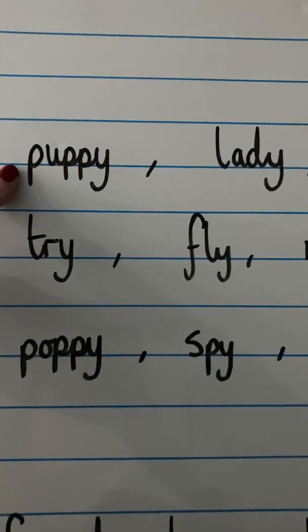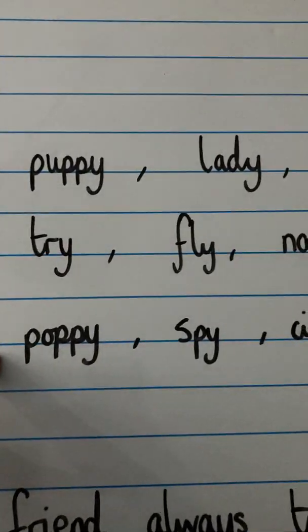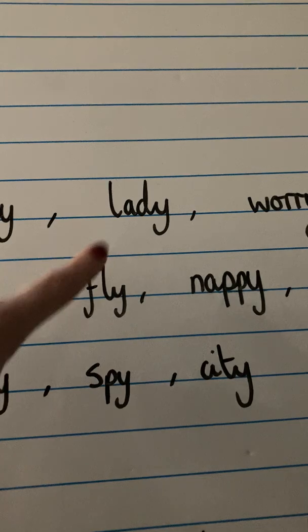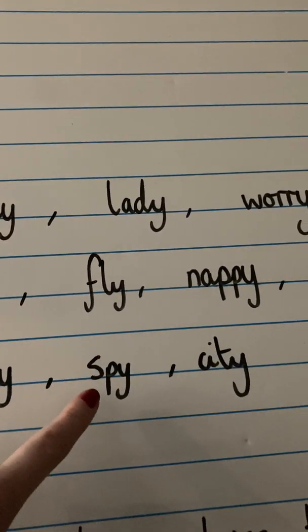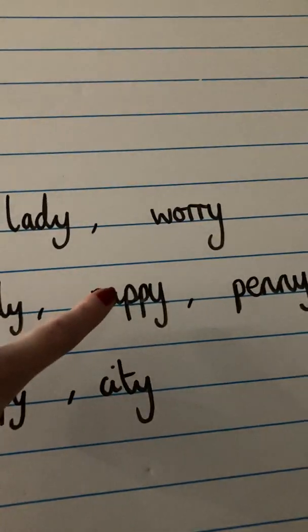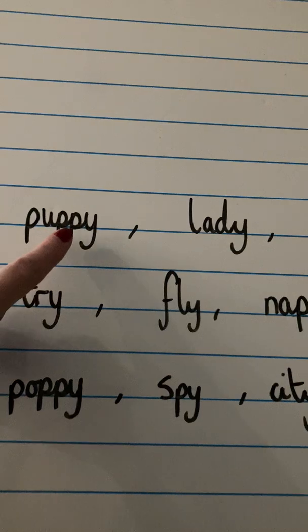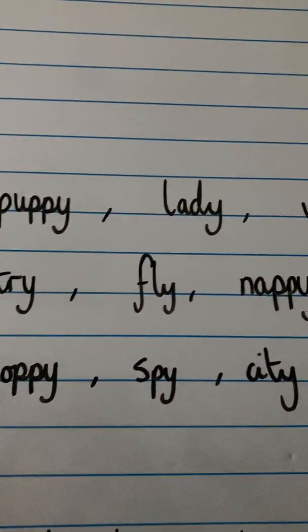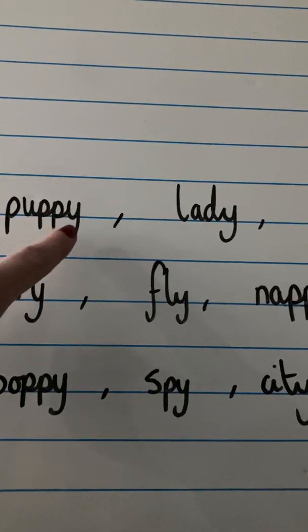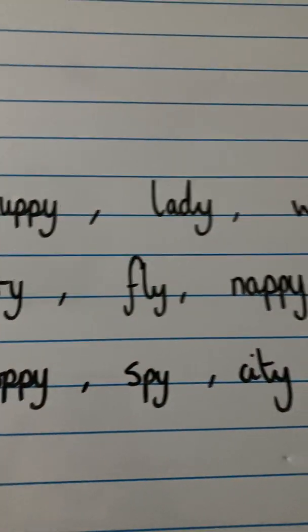So you've got puppy, try, poppy, lady, fly, spy, city, nappy, worry and penny. So all of these words have a consonant before the y at the end, okay? So that will help you to know that you change your y to an i and then add es.